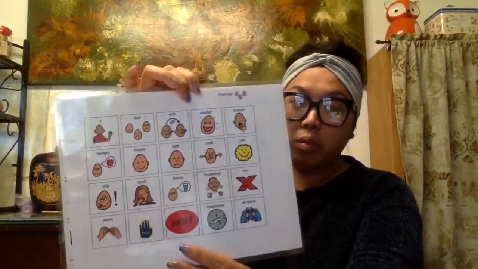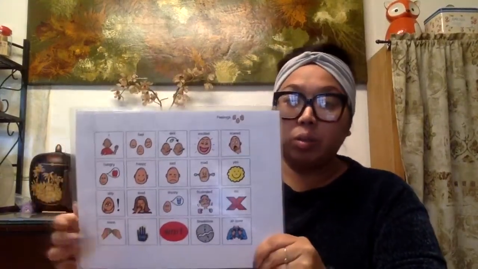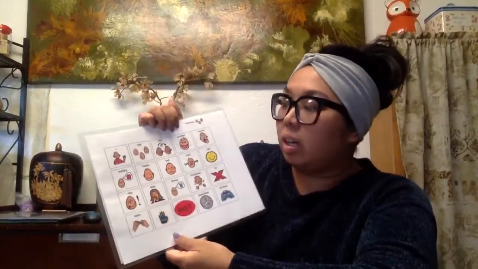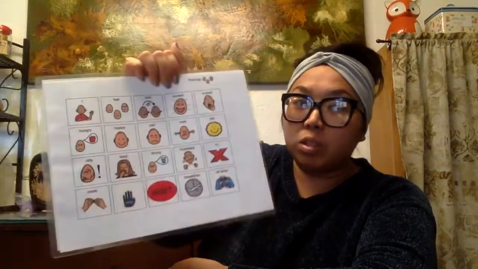Okay, so let's see. First, I will go over the feelings one because this one is a lot more straightforward. So one thing to note when you are using a communication board is you should probably try to get familiar where the icons are placed, but nobody's perfect and I still forget where these are because I use so many visuals.